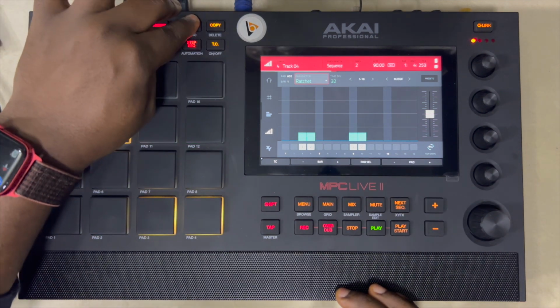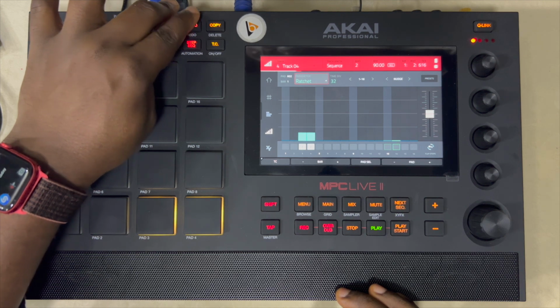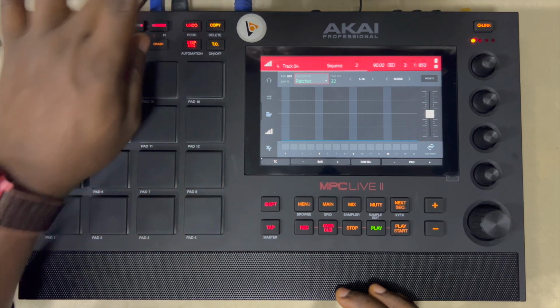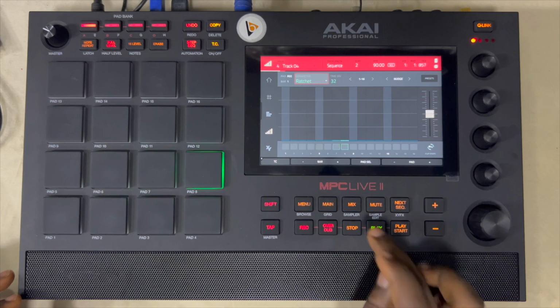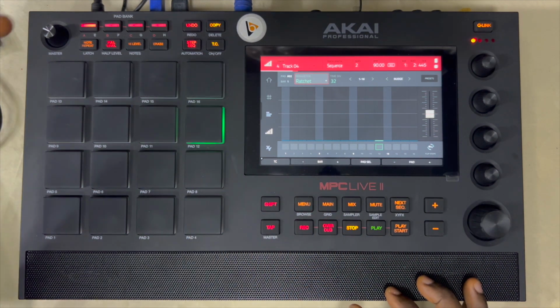Now, let's undo all of this. Undo. Now, stop. The third place where you can find it is on 16 levels.